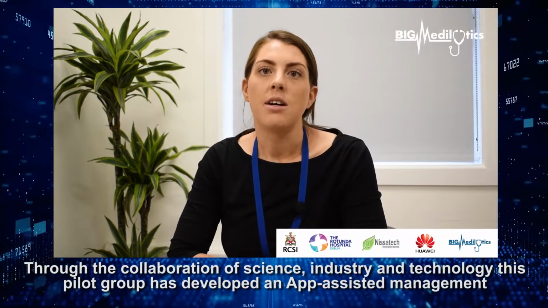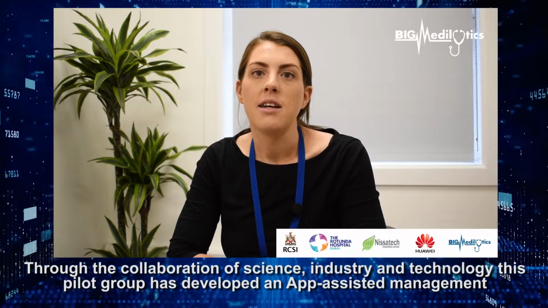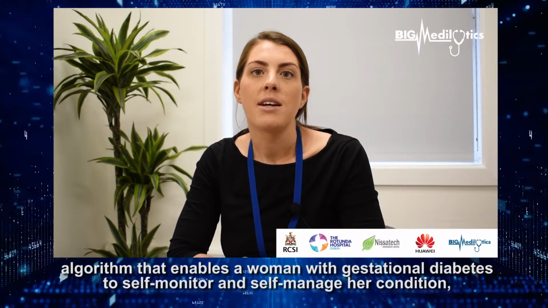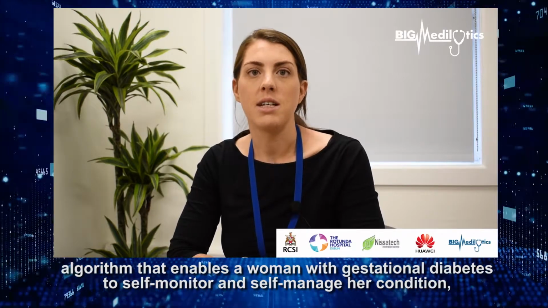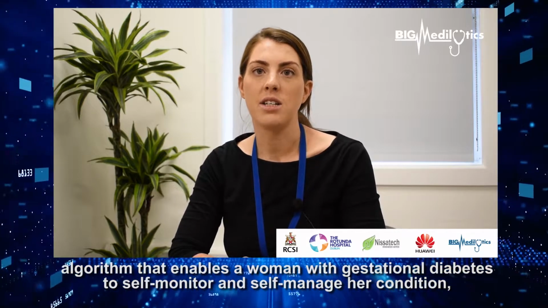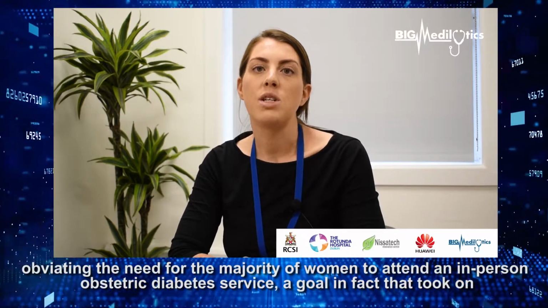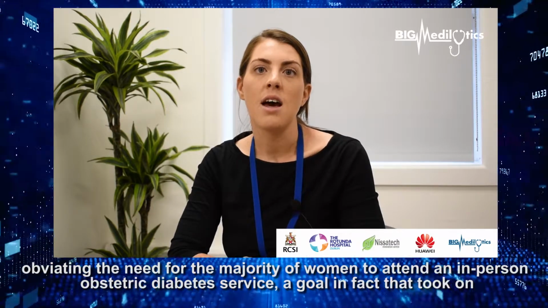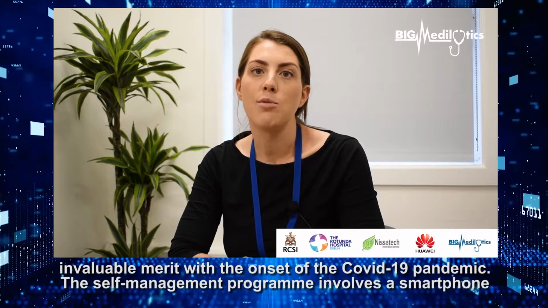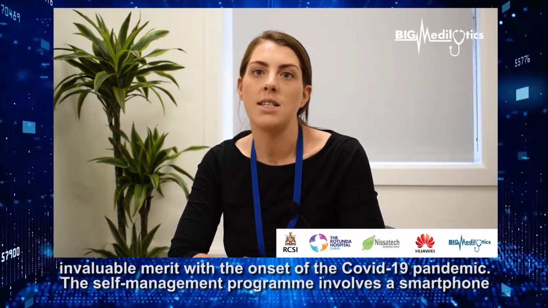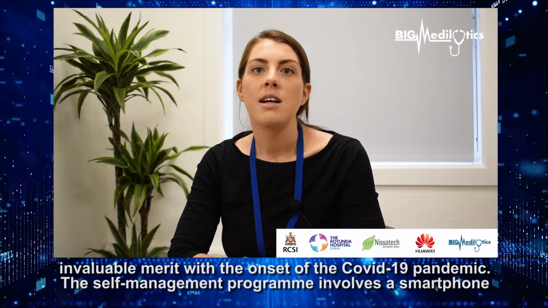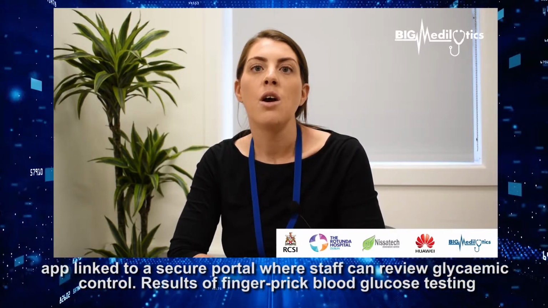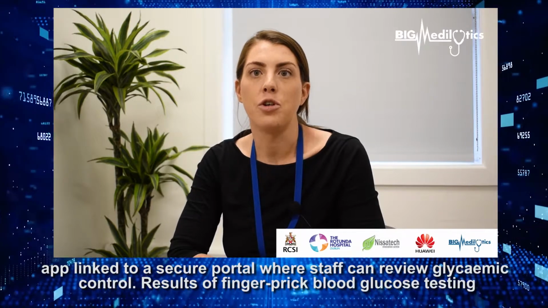Through the collaboration of science, industry and technology, this pilot group has developed an app-assisted management algorithm that enables a woman with gestational diabetes to self-monitor and self-manage her condition, obviating the need for the majority of women to attend an in-person obstetric diabetes service, a goal in fact that took on invaluable merit with the onset of the COVID-19 pandemic. The self-management programme involves a smartphone app linked to a secure portal where staff can review glycemic control.